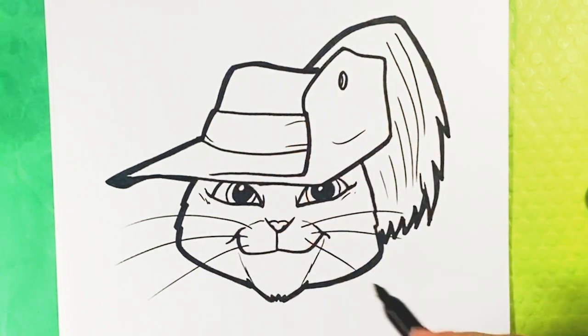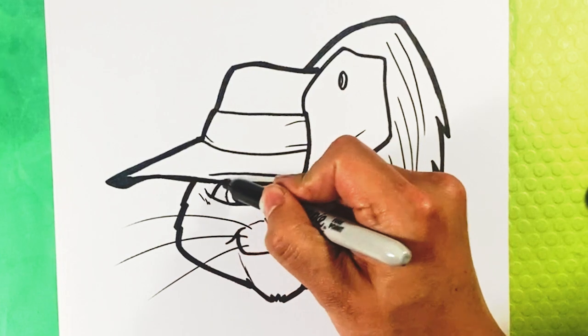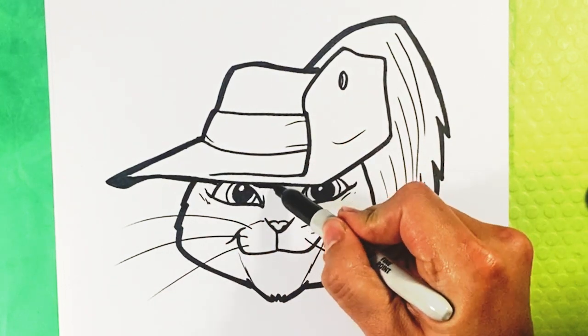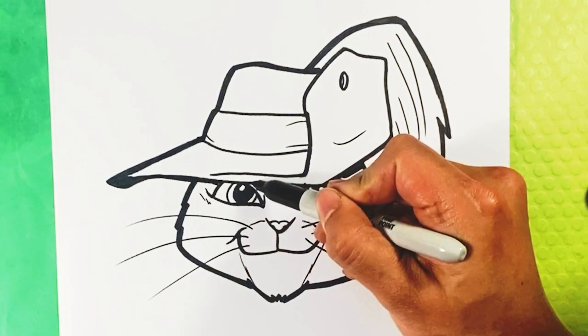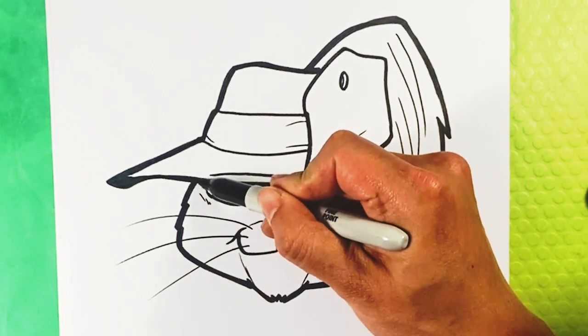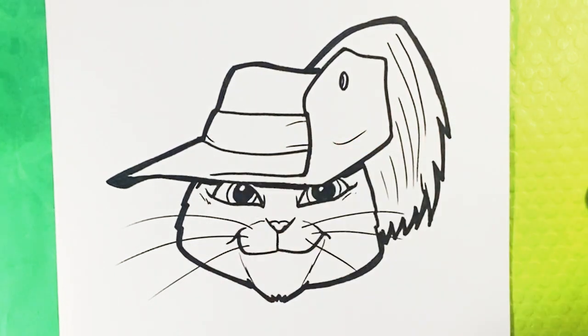So, for extra effect here, you can draw a thicker line around the bottom of the hat there. And it's going to make it look almost like an illusion of shadow, this kind of shorthand for shadow. That's it.